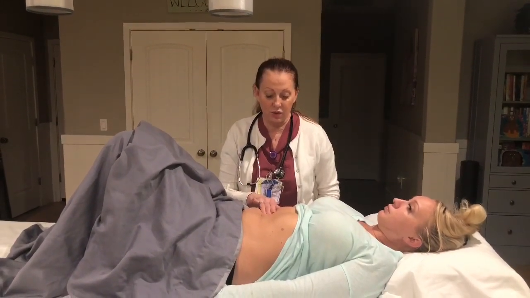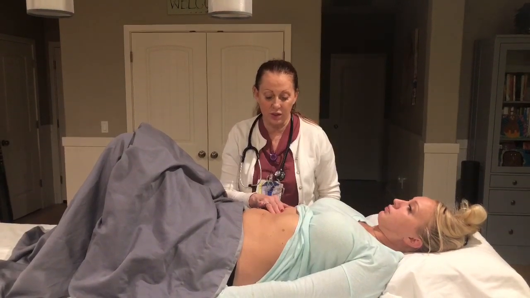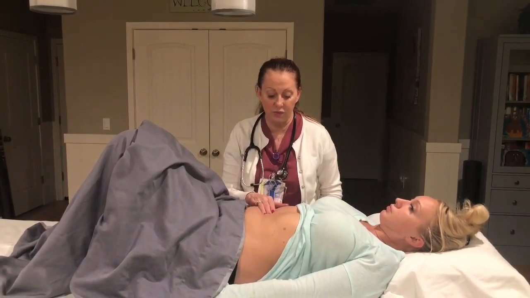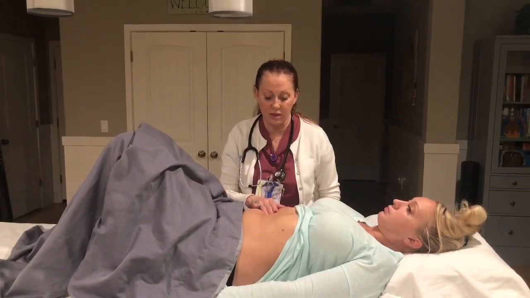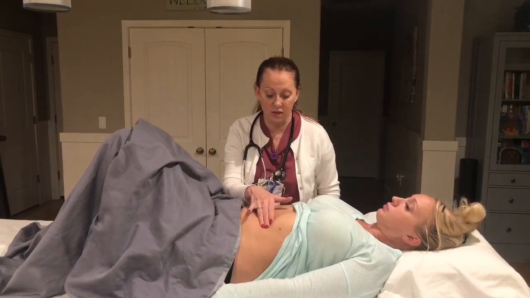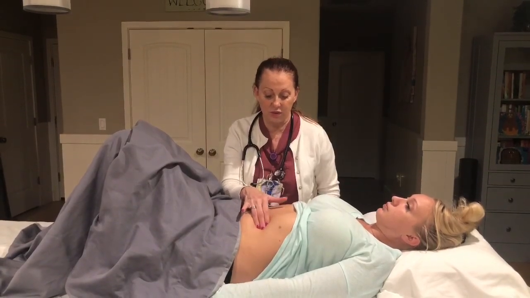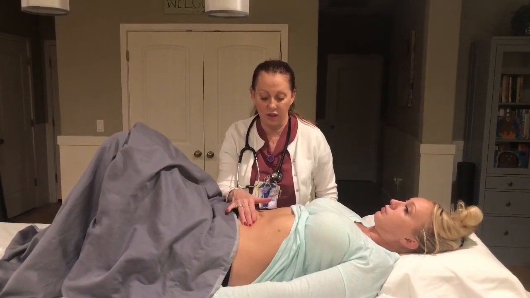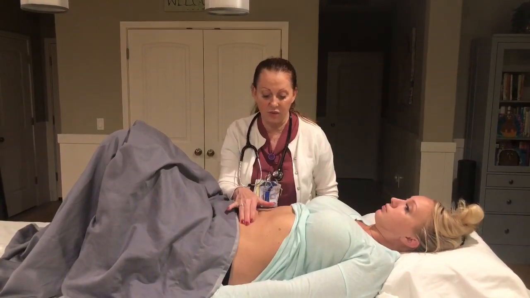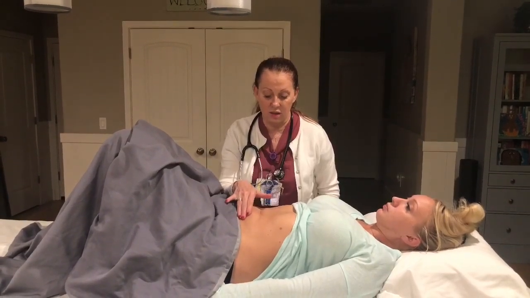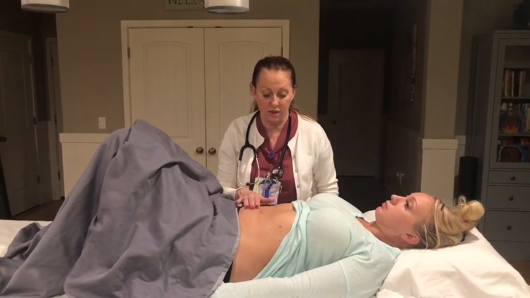And then we're going to go to the right upper quadrant and note there as well if there are any rigidity or masses. And then moving over to the left, noting if there's any rigidity or mass. And then finally to the lower left quadrant. And there are no masses nor rigidity.